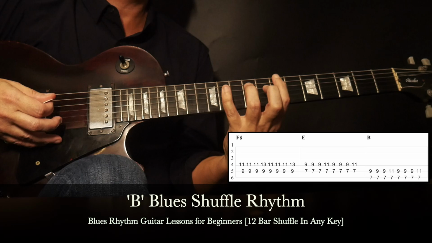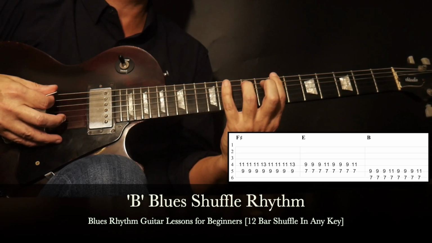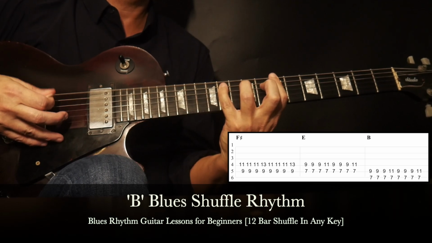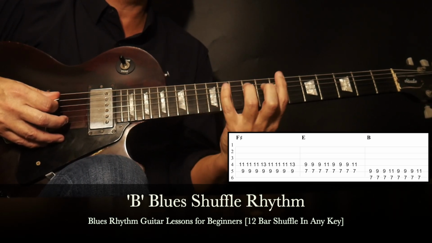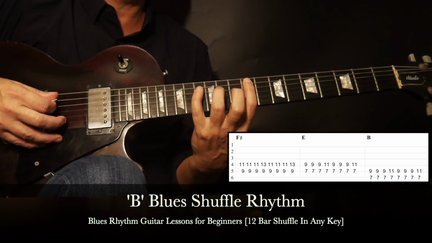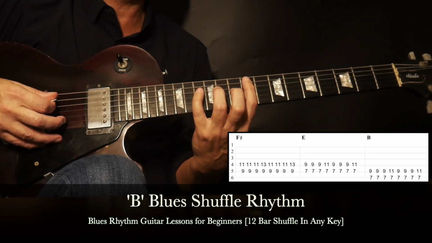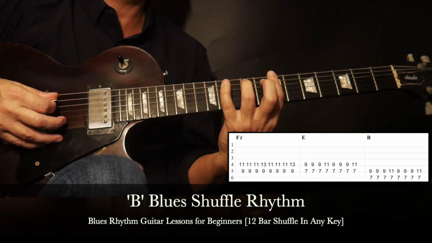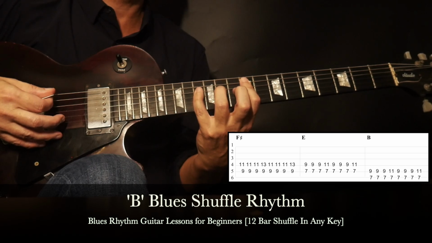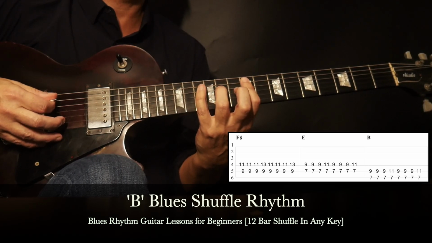Then we'll add an extra bar of B, or we'll go to B for bar 11. So we have a lot more shifting going on for bars 9 through 12. Let's put together bars 9 through 11. That's F sharp, E, and B, 1 bar each. 1, 2, ready, go.